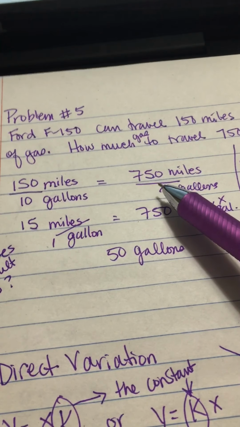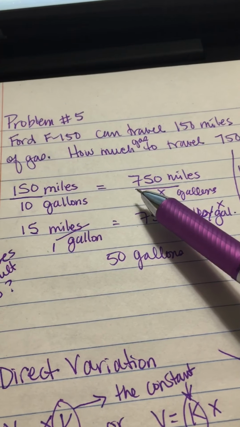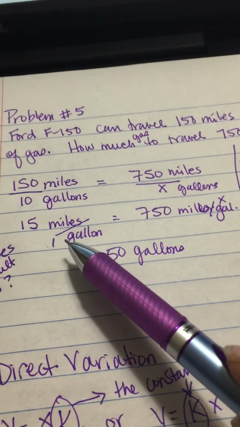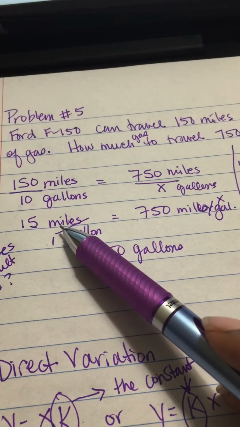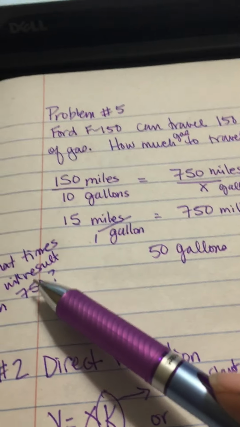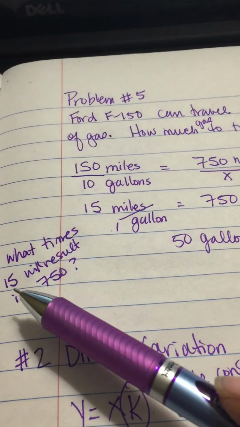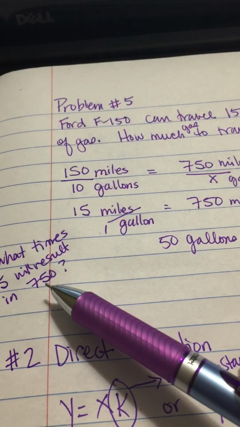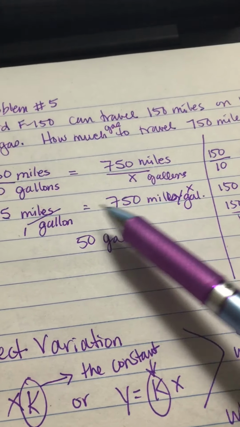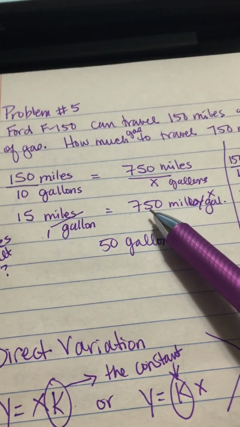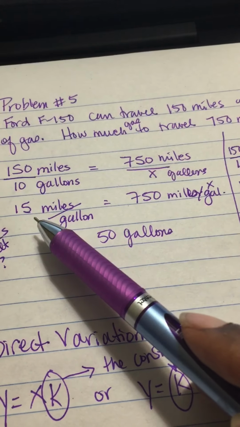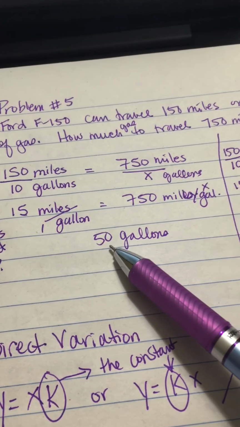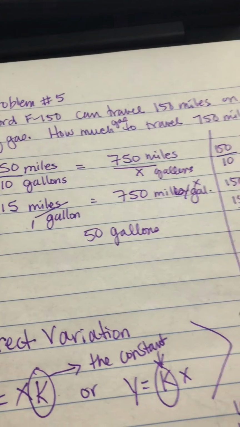On this side, I want to go 750 miles, but how many gallons does it take? Well, if it takes 1 gallon to go 15 miles, then how many times will 15 go into 750? So if I divide 750 by 15, my answer will be 50 gallons. Okay? So that's how I got my answer.